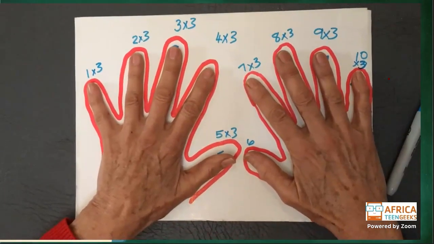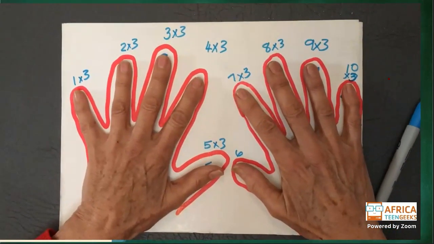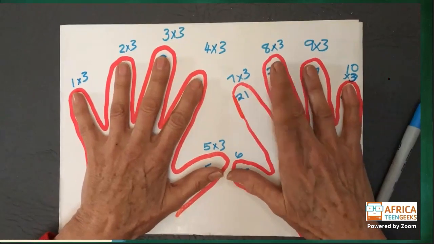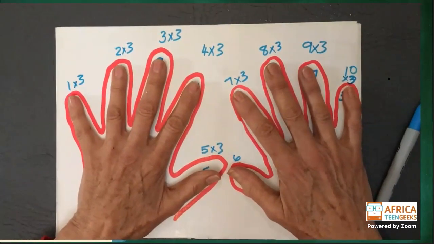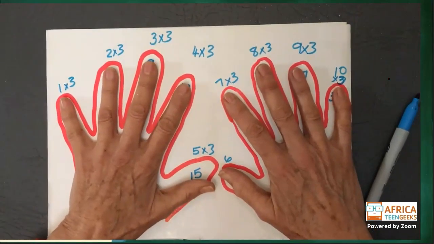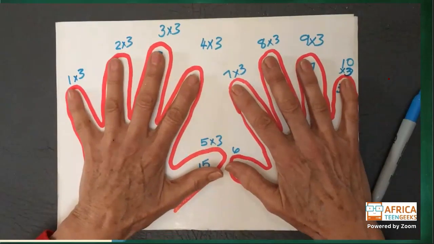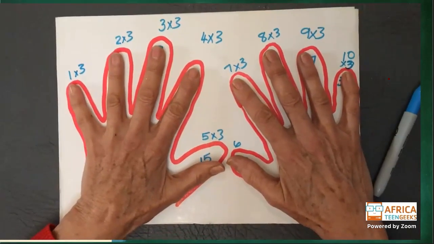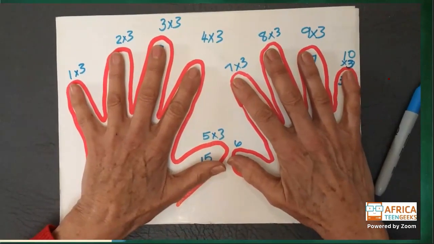We can mix it up. What is 3 times 3? 9. What is 7 times 3? 21. What is 9 times 3? 27. What is 5 times 3? 15. What is 2 times 3? 6. So you cover your answers and that is how you learn your 3 times table. If you do it this way, you will remember it for a lifetime.